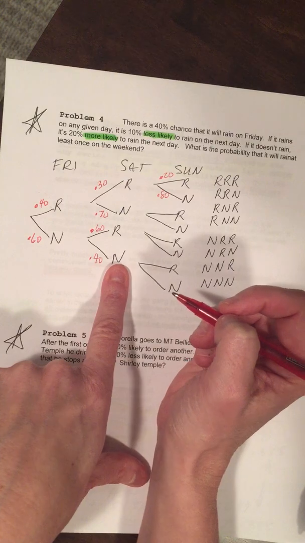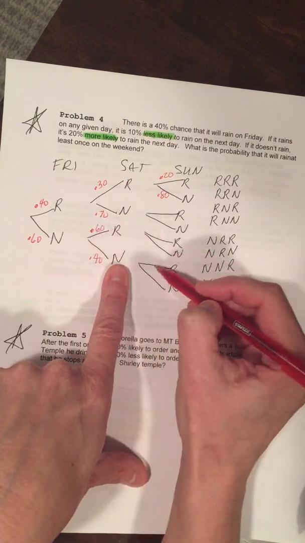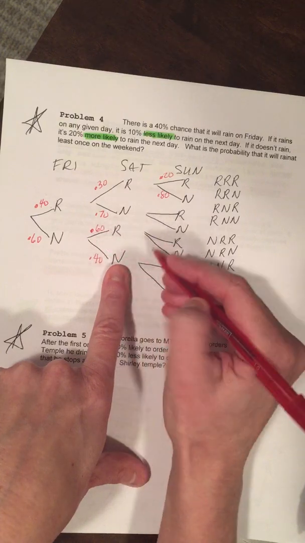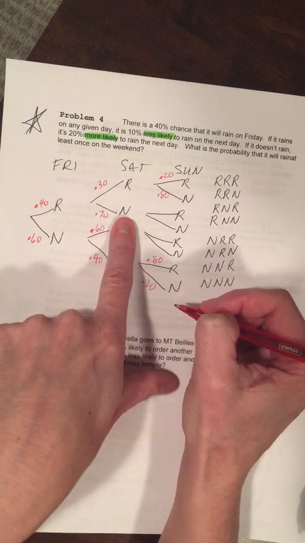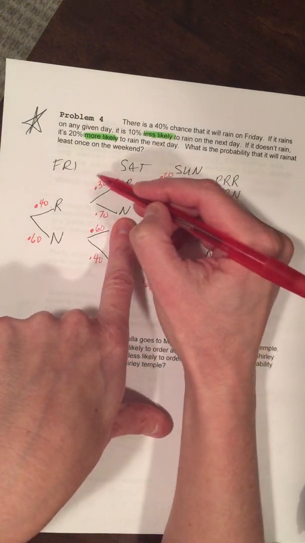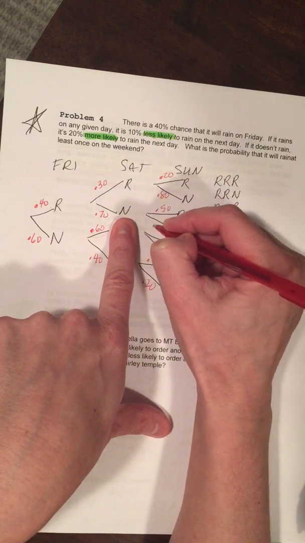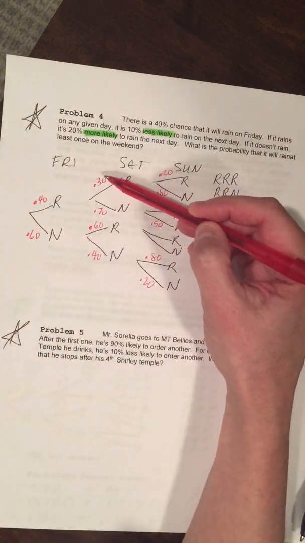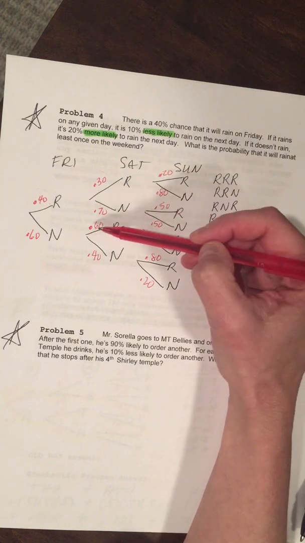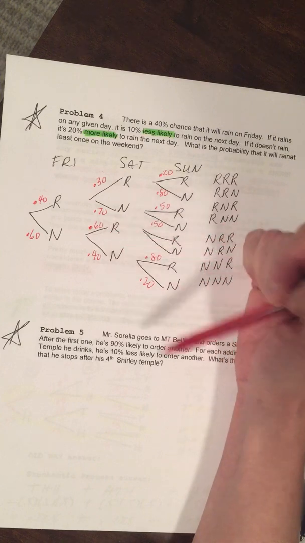If it doesn't rain, it's 20% more likely to rain from the previous probability. So we're always going from the previous probability: 20% more likely, 20% more likely, 20% more likely.